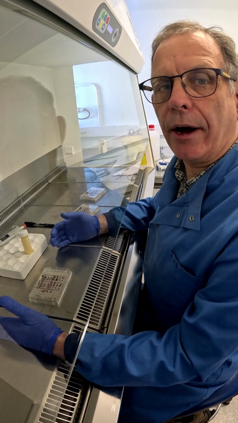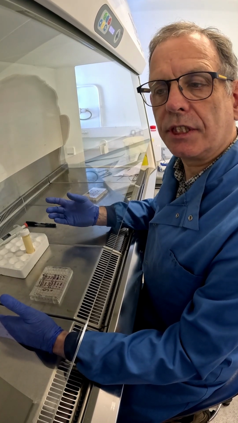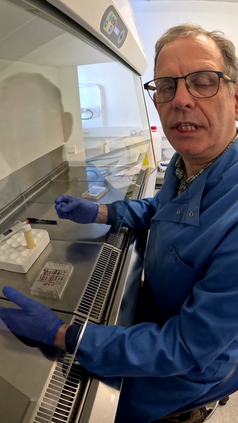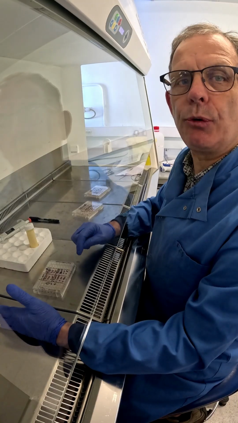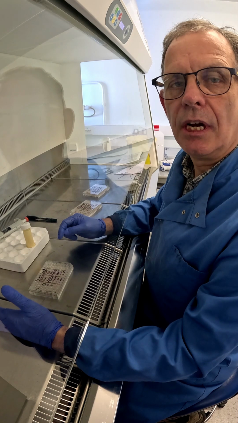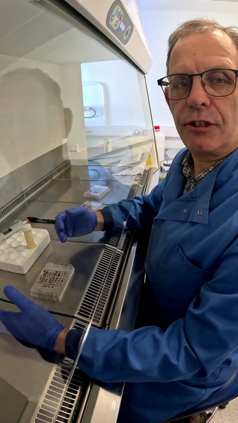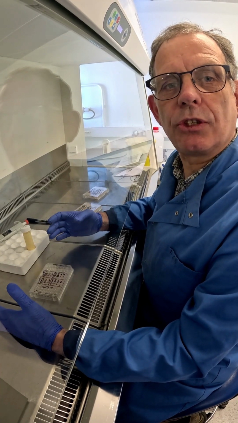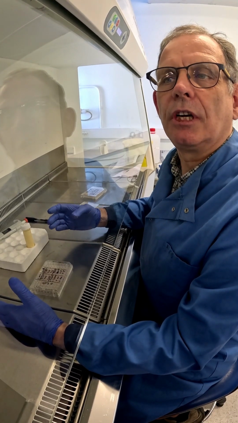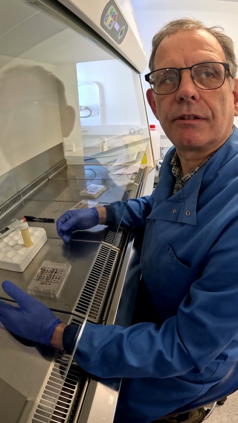And what I'm going to do now is, after making up the MTT at 5 milligrams per mil, filter sterilizing, I'm now putting on 20 microliters of that MTT solution for every 200 microliters that are in the well of this 96 well plate. So I'm going to do that using the filter sterilized MTT, and this will take some time, and once done in each plate I can then culture in the incubator for 2 to 4 hours, after which we can then harvest the crystals.